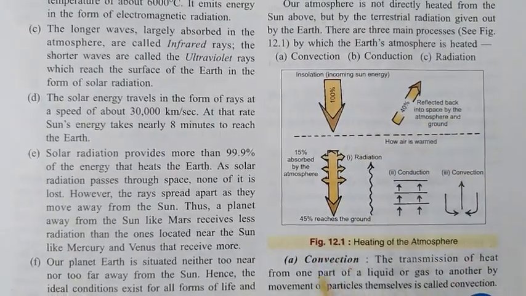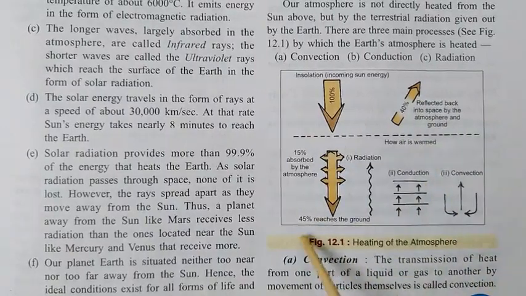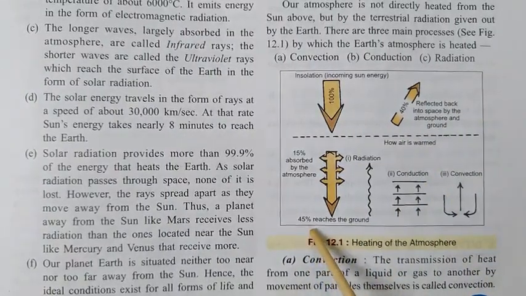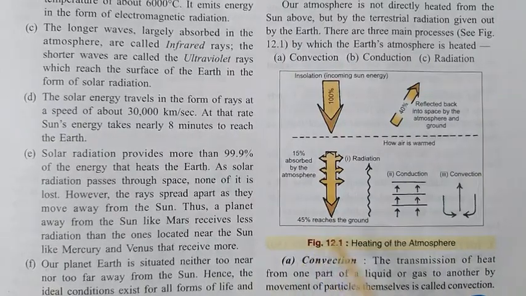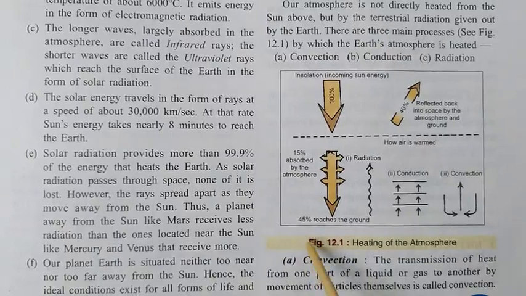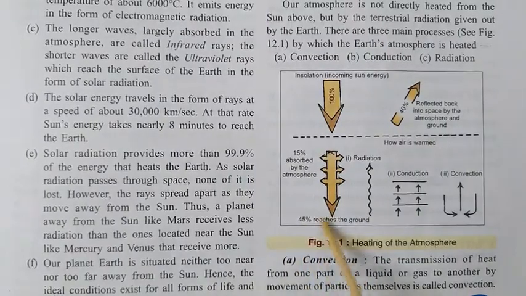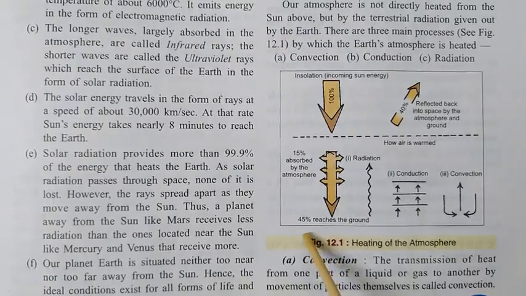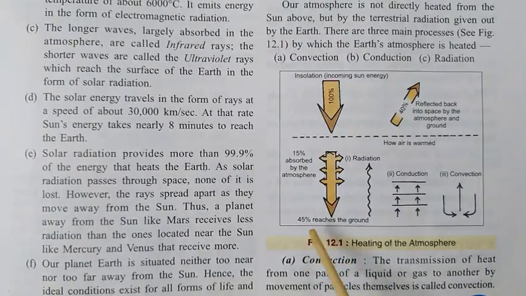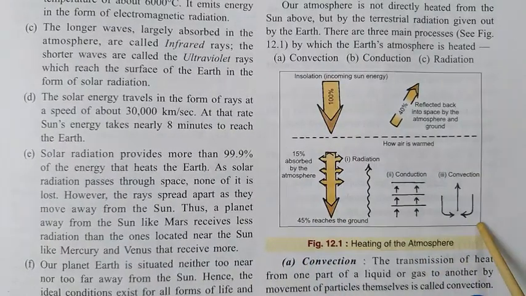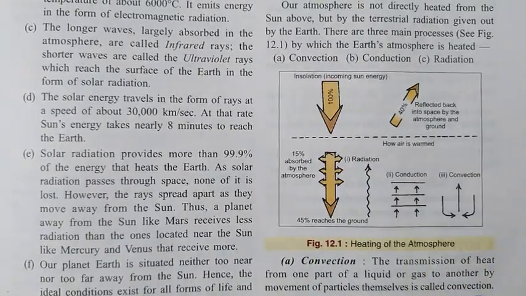But as you can see in this diagram, 45 is given, but in some books you can find this percentage actually varies. This 45% is not the accurate figure, so it varies between 45 to 49%. Between 45 to 49%, this solar radiation which is intercepted by the earth's surface is known as insolation.